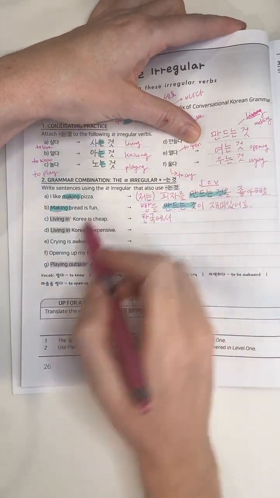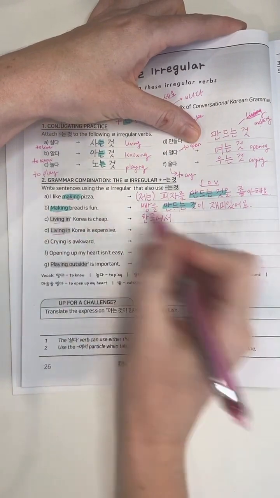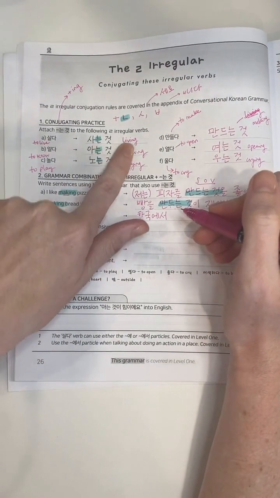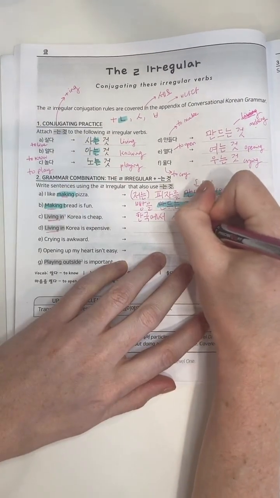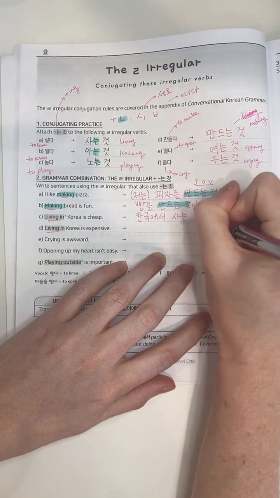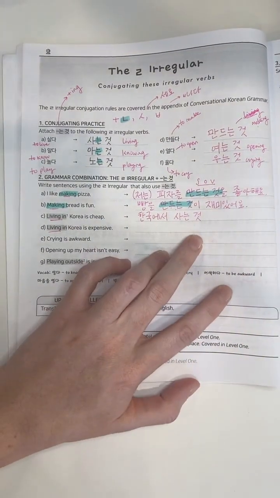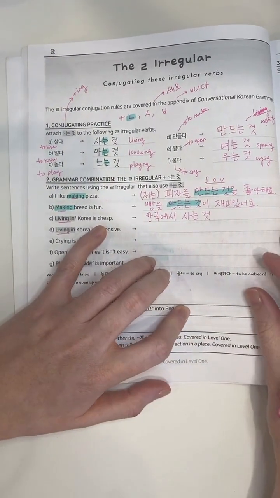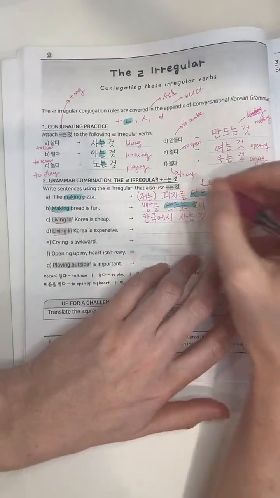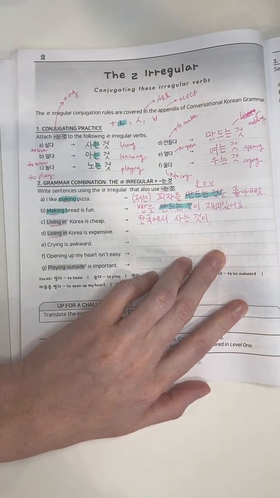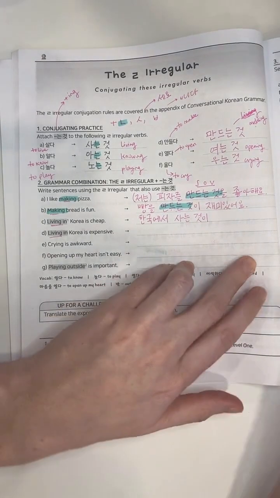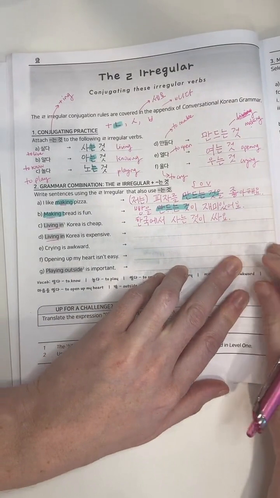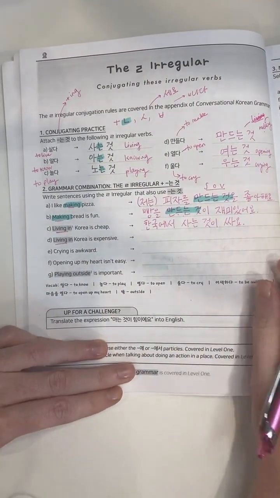한국에서, in Korea, living. Living is our next part. And living is 사는 것. This one up here. 한국에서 사는 것. Now, which particle do we need? Again, we have this descriptive verb, cheap. Cheap is a descriptive verb, so we add the subject particle. 한국에서 사는 것이 싸요. 싸요 is cheap, inexpensive.